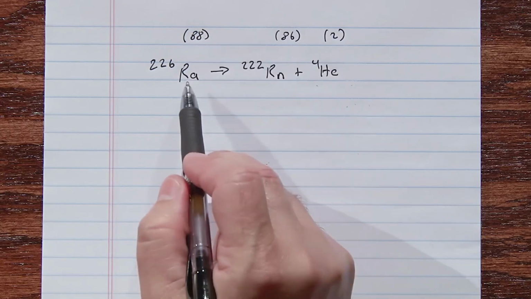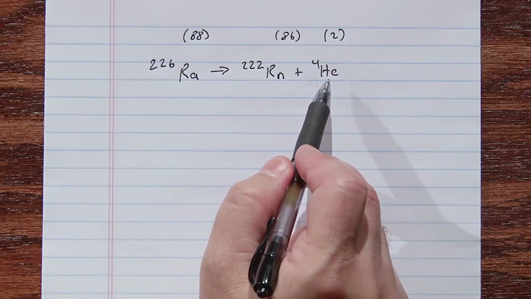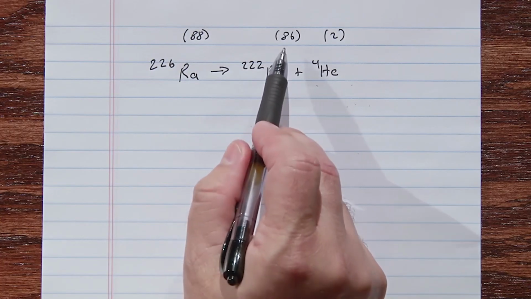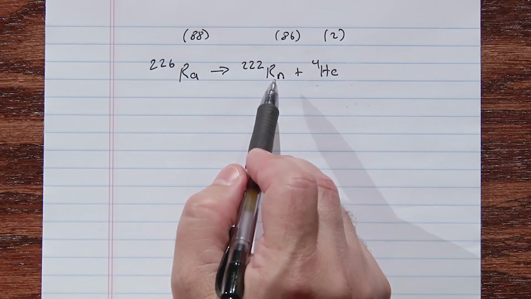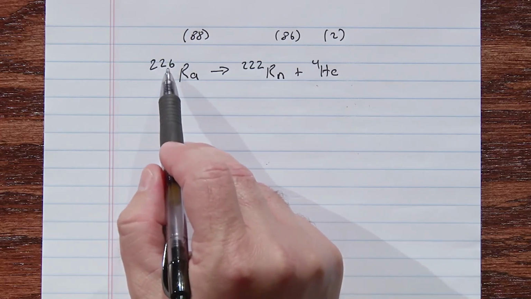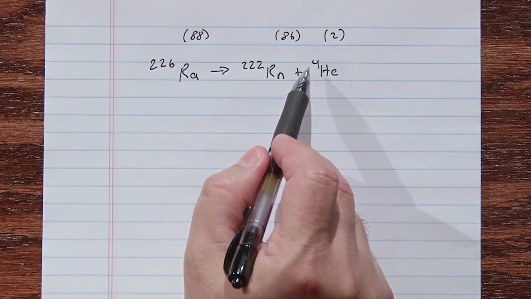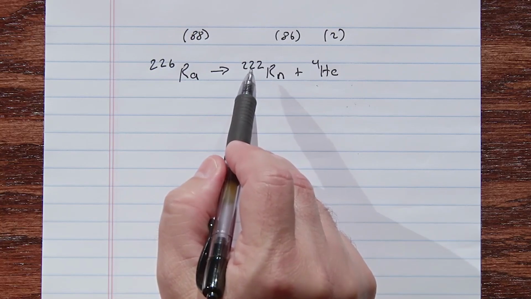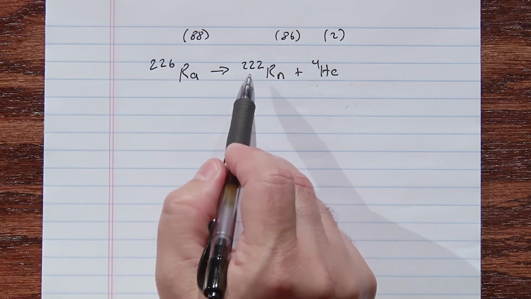So from the fact that we started with radium and ejected a helium nucleus, we knew that whatever was left had to have 86 protons, and if you look on the periodic table, that is radon. Now, we also have to conserve the total number of nucleons, so 226 nucleons is 4 nucleons for the helium, for the alpha particle, plus the remainder of 222. So we figured out that this must be radon-222.